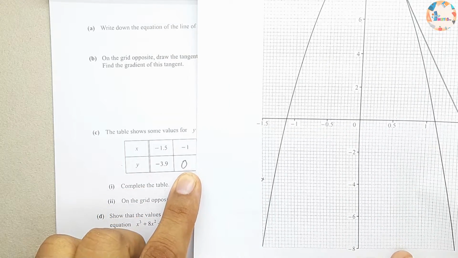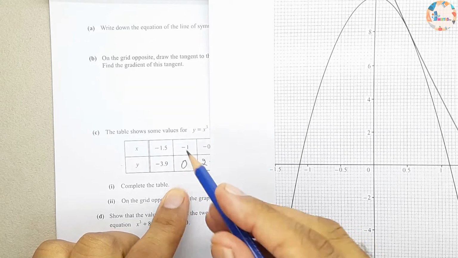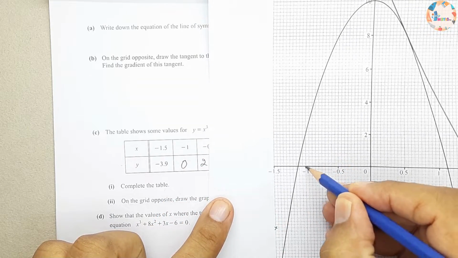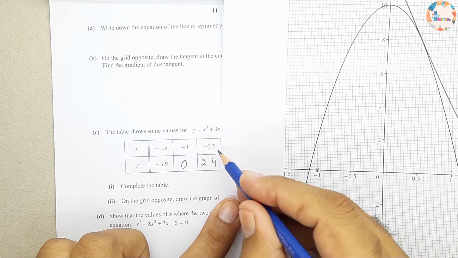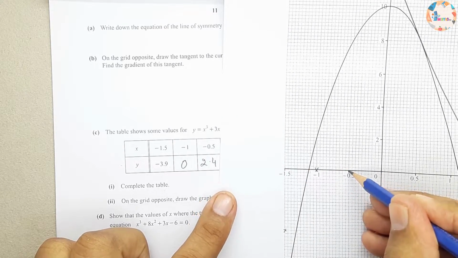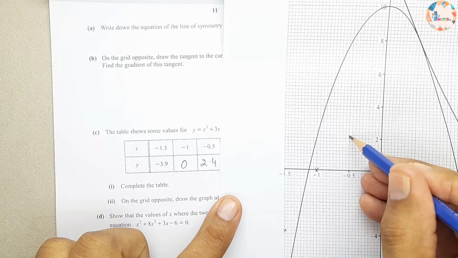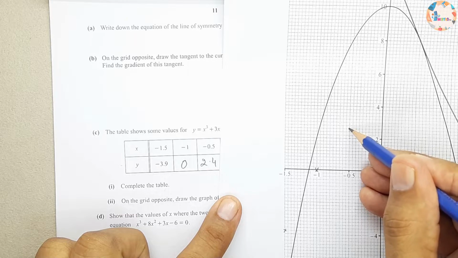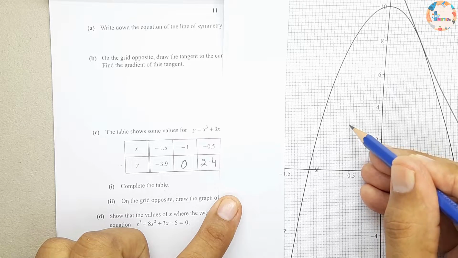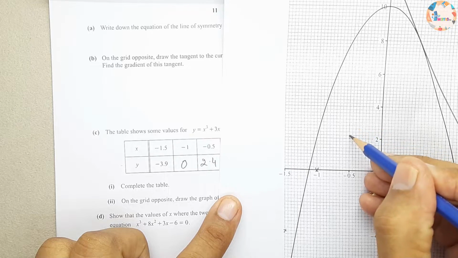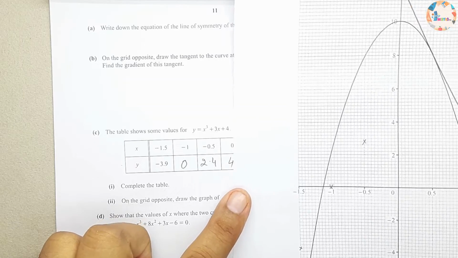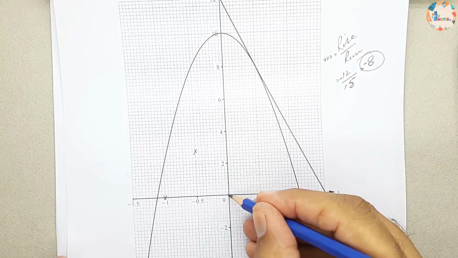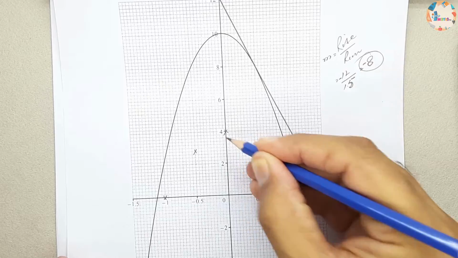Next is -1 and 0, so -1 and 0 will be this point, then -0.5 and 2.4, so 2.1, 2.2, 2.3, 2.4, so 2.4 will be 1, 2, 3, 4, this cross. Okay, then it will be 0 and 4, so 0 and 4 will be this one.